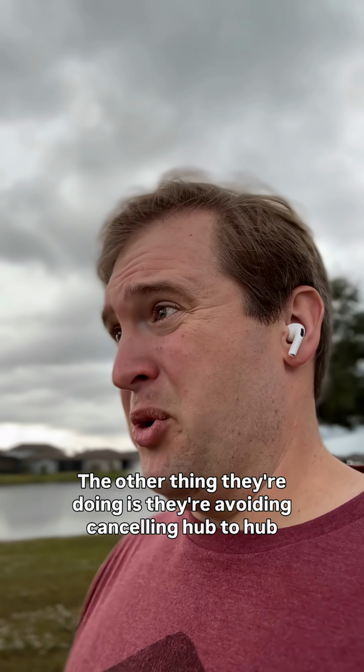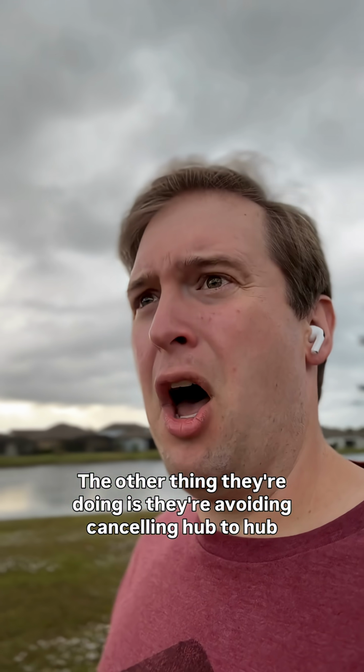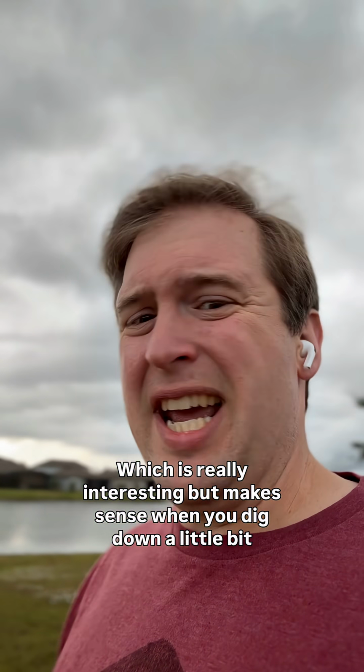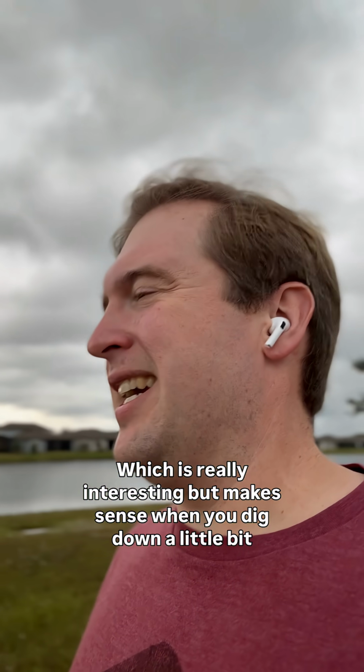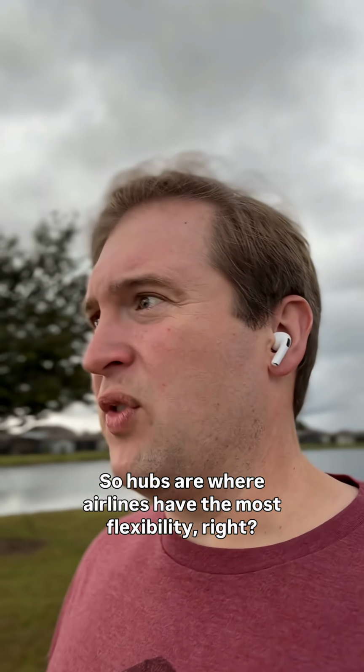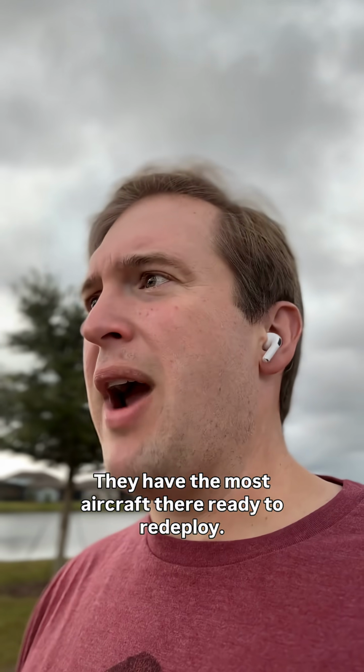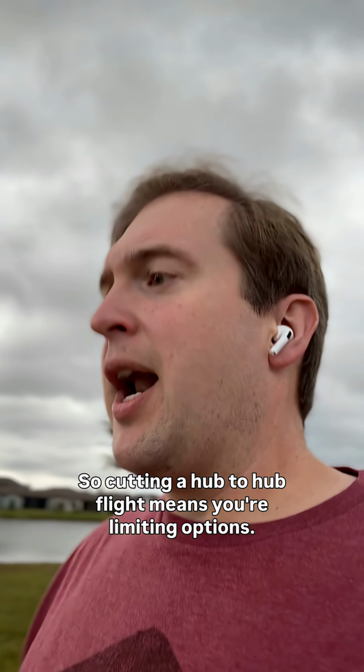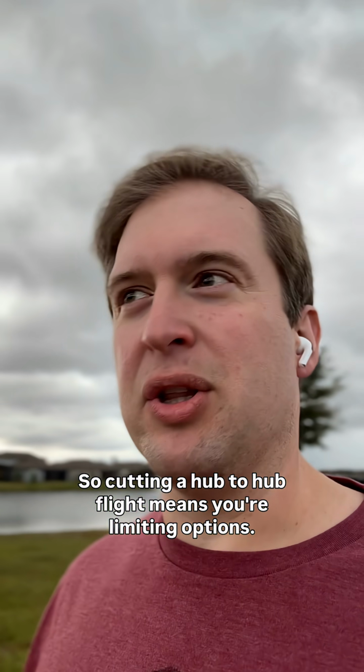The other thing they're doing is they're avoiding canceling hub-to-hub flights, which is really interesting, but makes sense when you dig down a little bit deeper. So hubs are where airlines have the most flexibility, right? They have the most aircraft there ready to redeploy. They have the most staff. So cutting a hub-to-hub flight means you're limiting options.